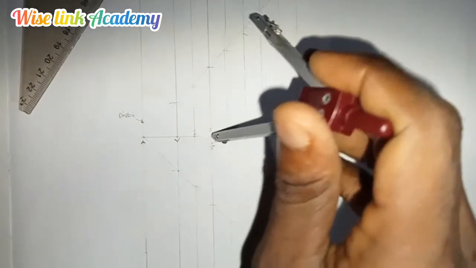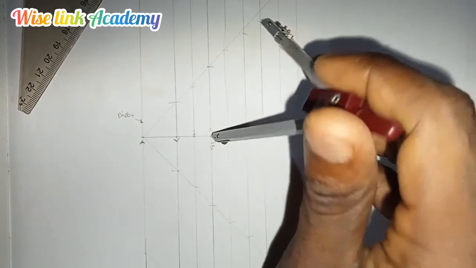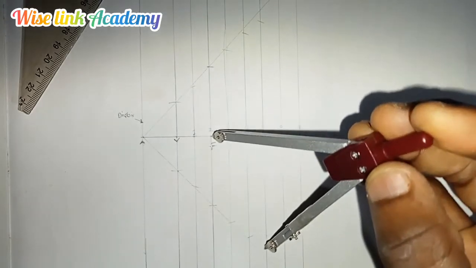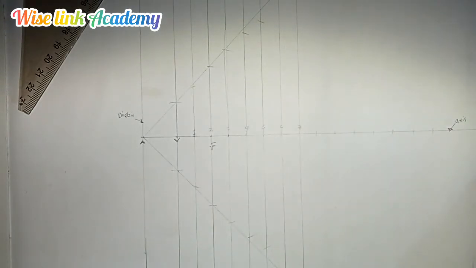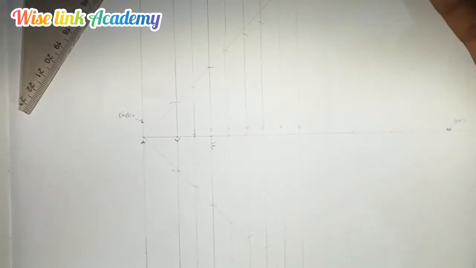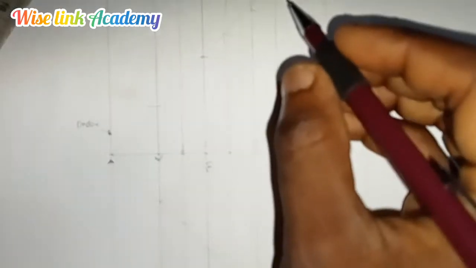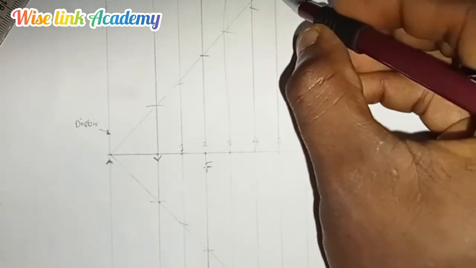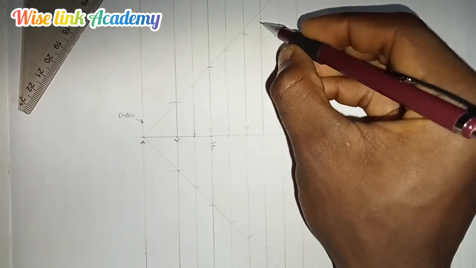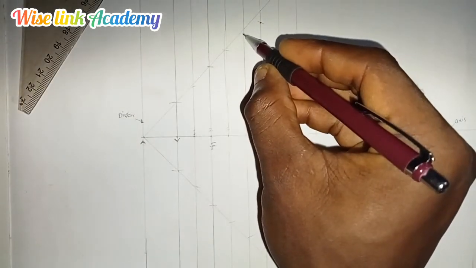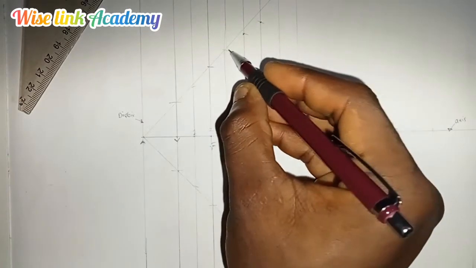Take your compass to your focal point. Strike an arc here, an arc here too. So you can do it as small as you want. You're taking all your points that are touching that vertical line.